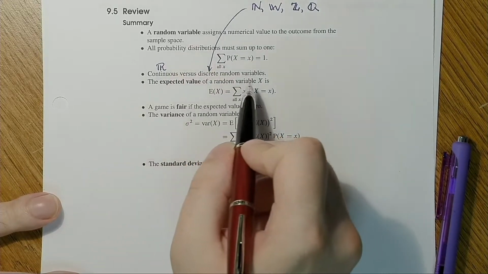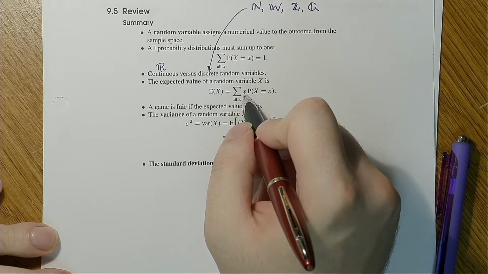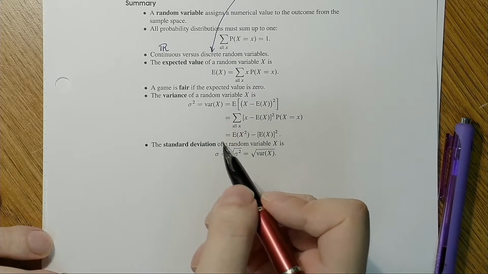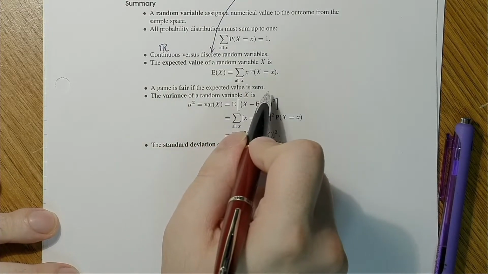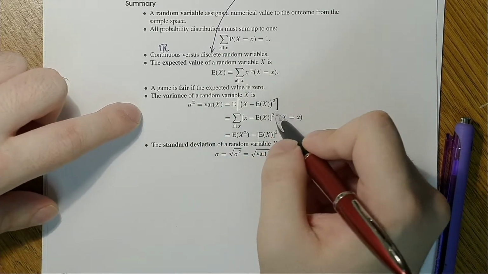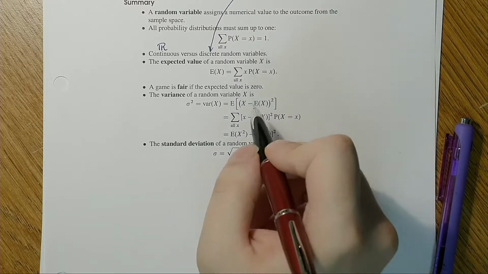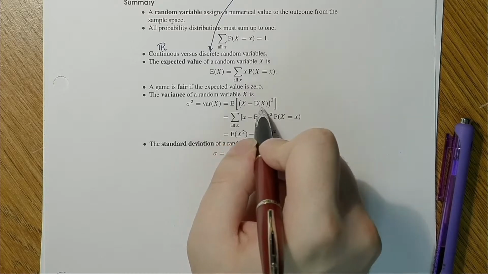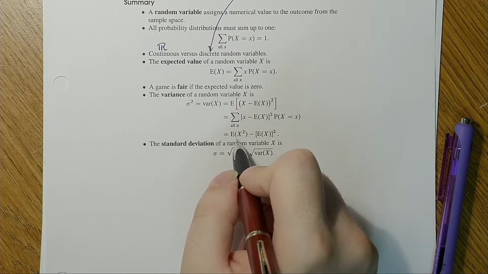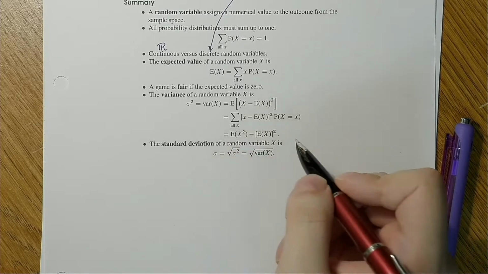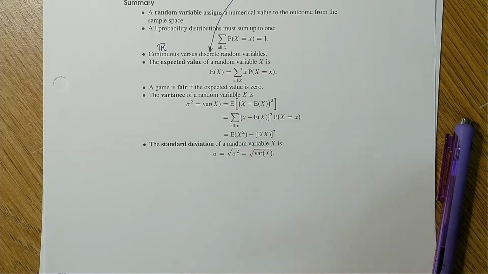We had the expected value of a random variable x is the sum of the value times the probability. We talked about gambling or games of chance, where we consider a game fair if the expected value is 0. We talked about the variance, or the spread from the expected value for a random variable. There are 3 ways that we could express it. We can do it as the expected value of the distance squared from x to the expected value. There's just us rewriting the expected value as a summation. Or we could do the expected value of x squared minus the square of the expected value. And lastly, if we take the standard deviation, that's just taking the square root of the variance.